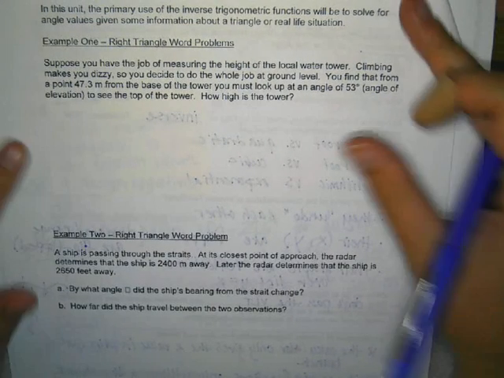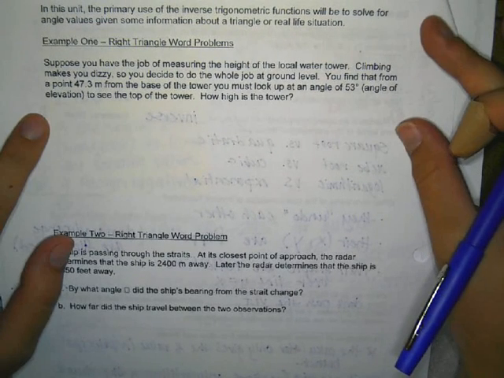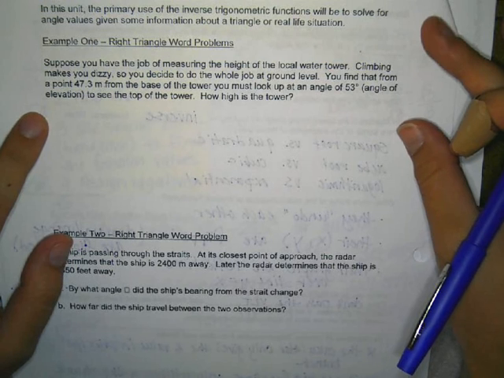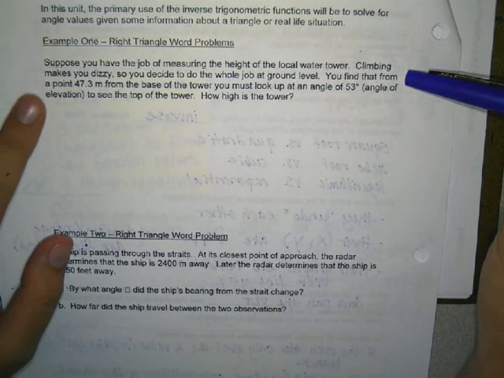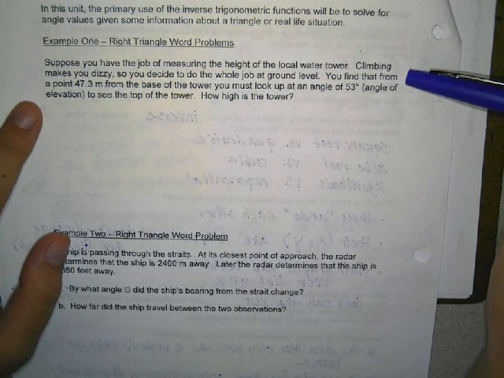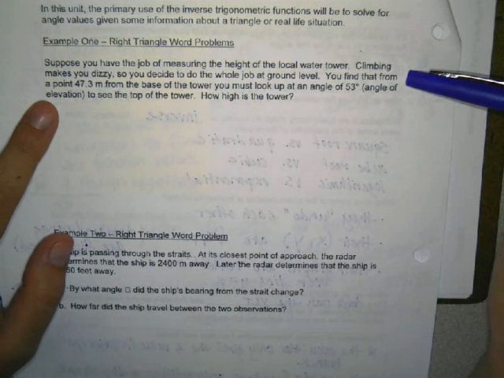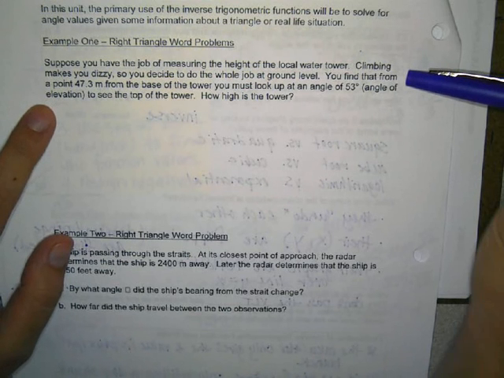Alright, so suppose you have the job of measuring the height of the local water tower. Climbing makes you dizzy, so you decide to do the whole job at ground level. You find that at a point 47.3 meters from the base of the tower, you must look up at an angle of 53 degrees to see the top. How high is the tower?